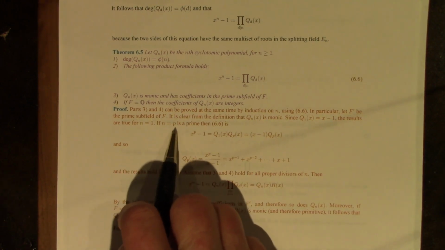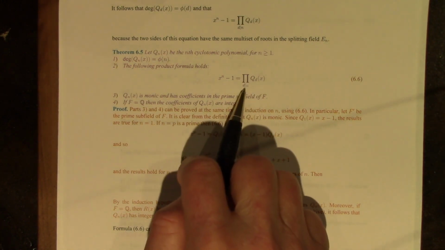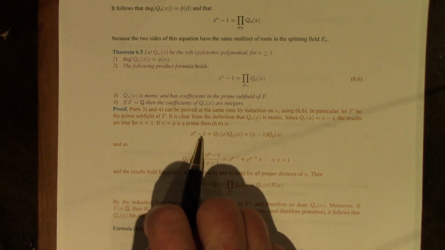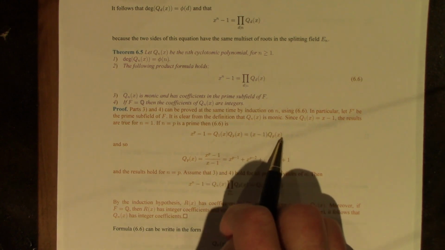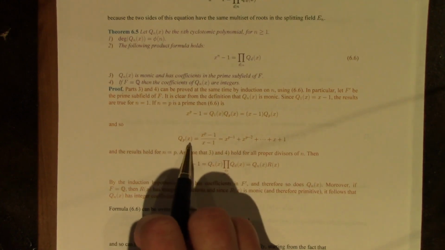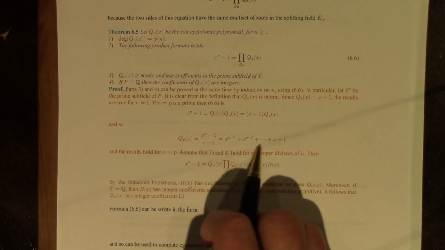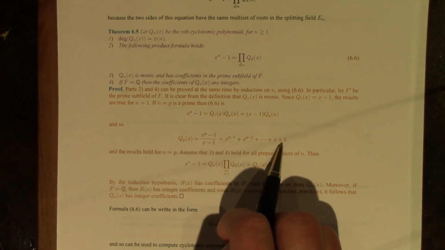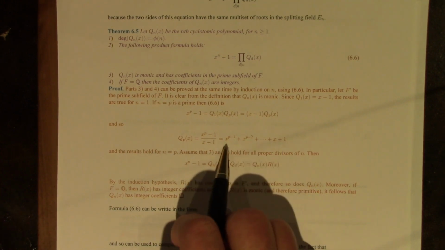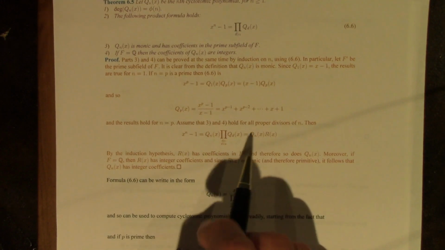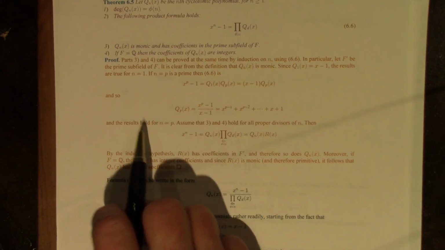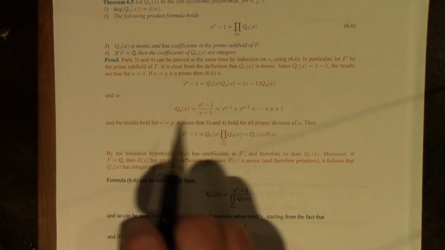If n is a prime p, then with this formula, there's not much in the way of divisors of p. x to the p minus 1 is then Q1 of x times Qp of x, which is x minus 1 times Qp of x. So Qp of x is this sum here, this polynomial. And that certainly has coefficients in the prime subfield and integer coefficients as well. So 3 and 4 hold for n equals p prime.